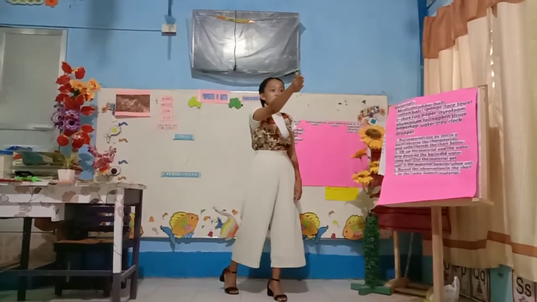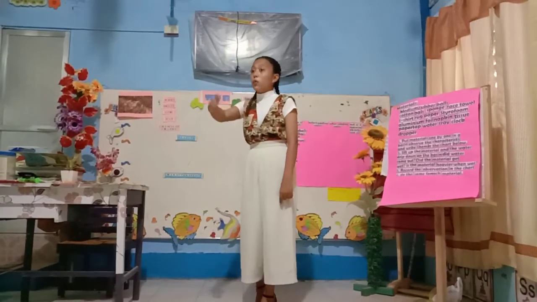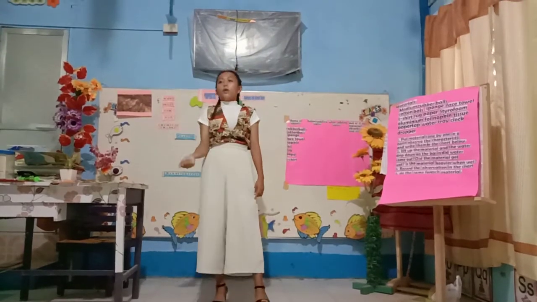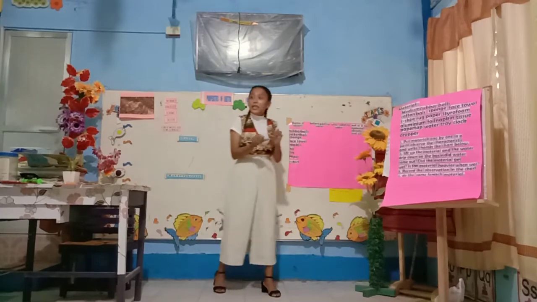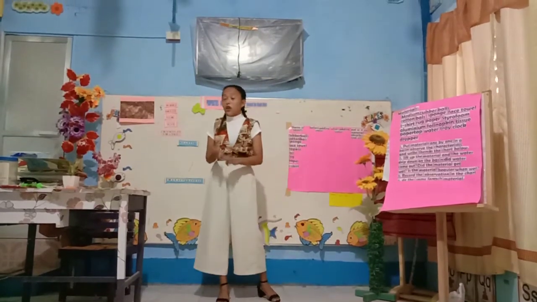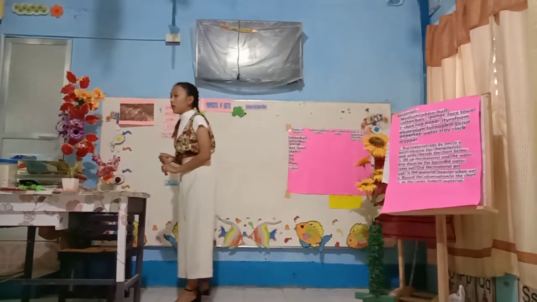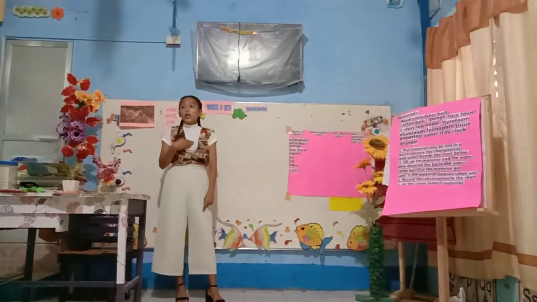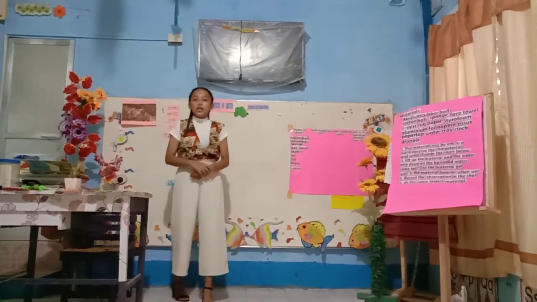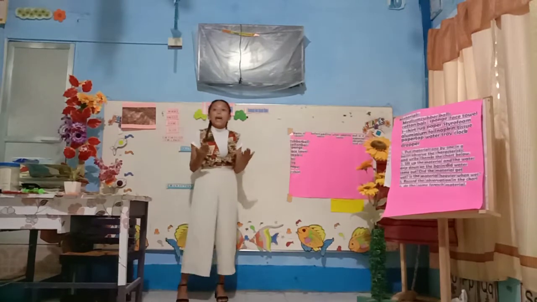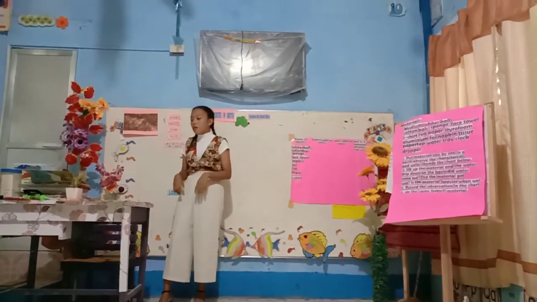Row 1, the first group. Row 2 is the second group. Row 3, the third group. And row 4 is the fourth group. So I want you to choose among your groupmates who will be the leader, timer, recorder, and presenter. The leader will get the materials that you will use in this activity, and you will line them up on the table. So leader, come here and get the materials.